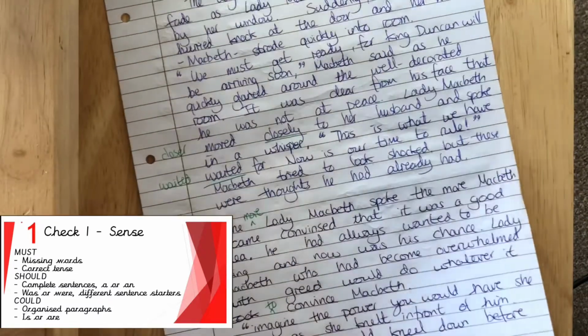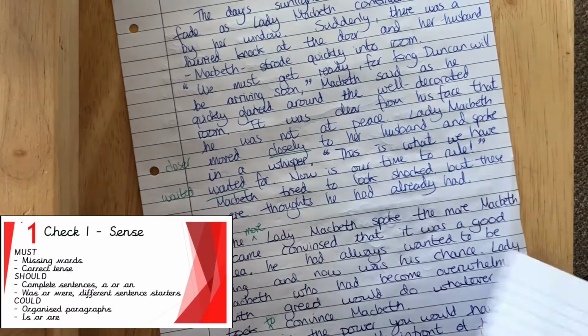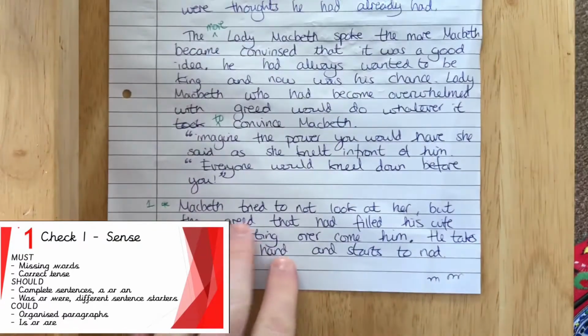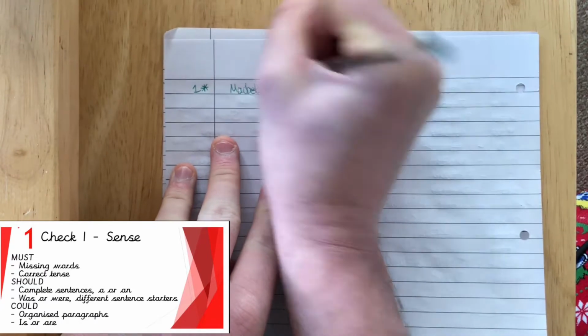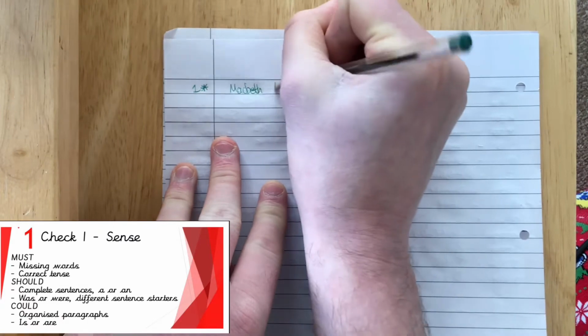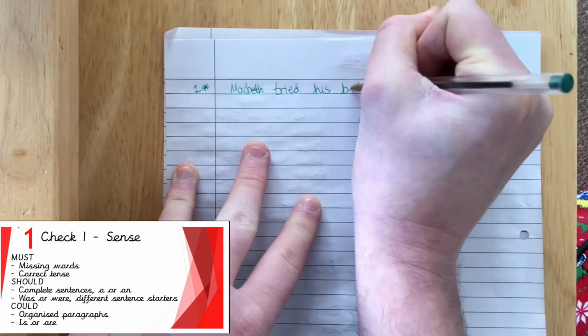And then on my other piece of paper, let me get another piece of paper, or underneath, if you've got space underneath, you are going to rewrite it. So I'm going to put a little number 1 here. And on this one, I said, Macbeth tried to not look at her. And I'm going to change that to Macbeth tried his best to avoid eye contact.